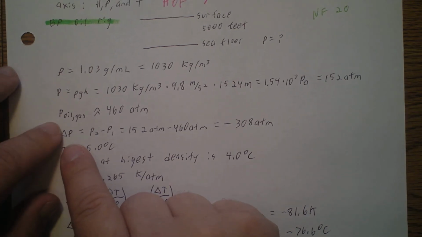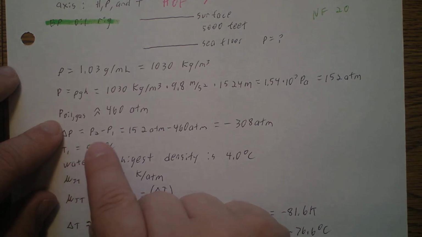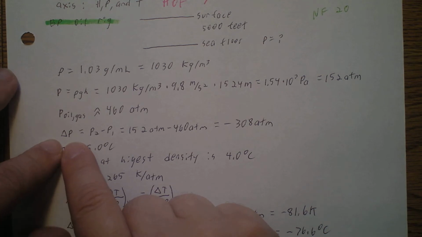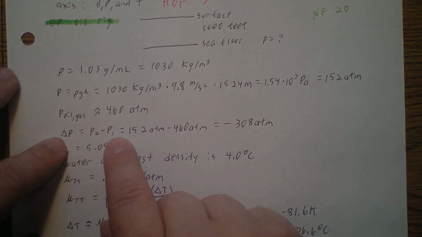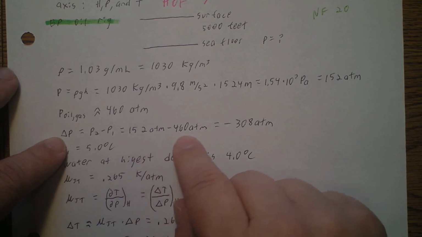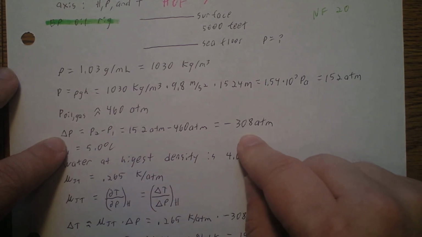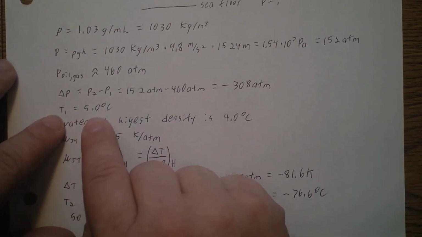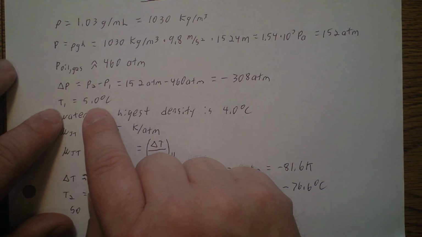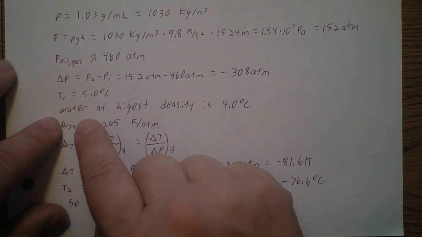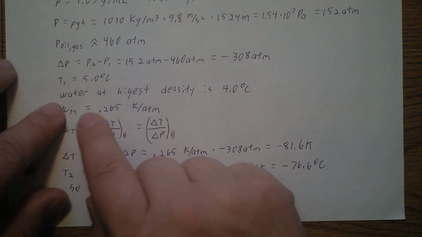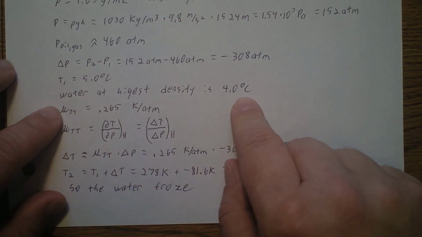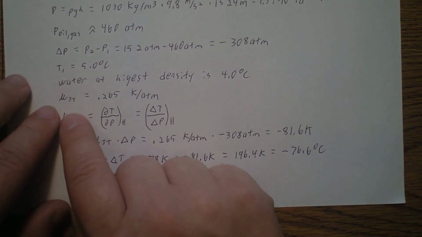Now remember, it was officially an oil rig, but a lot of times with oil you have natural gas, which is methane, ethane, and propane, I think, is the next one. So the change in pressure would be P2 minus P1, so 152 atmospheres minus 460 atmospheres. So the pressure decreased by 308 atmospheres. Now the initial temperature at the bottom of the ocean, at least the water, is 5 degrees Celsius. I would assume that the oil and natural gas were about the same temperature. Now water is actually the highest density at about 4 degrees Celsius. That's why the bottom of the ocean is so cold, given the chance.